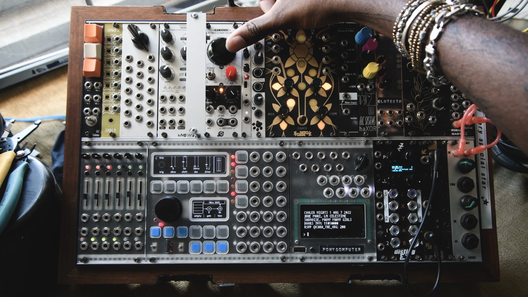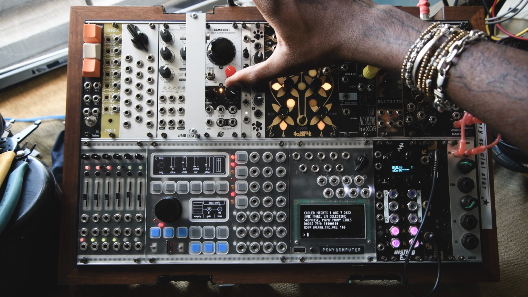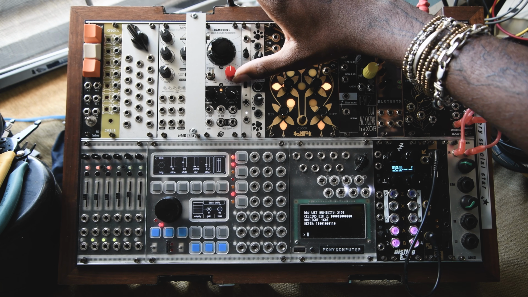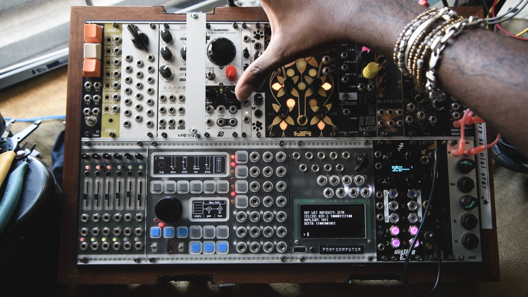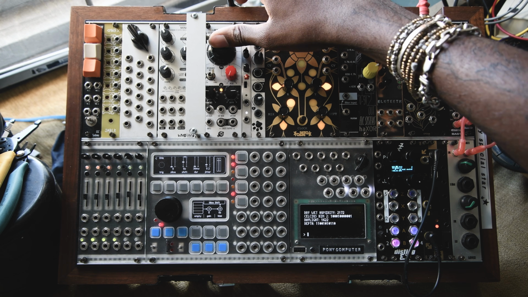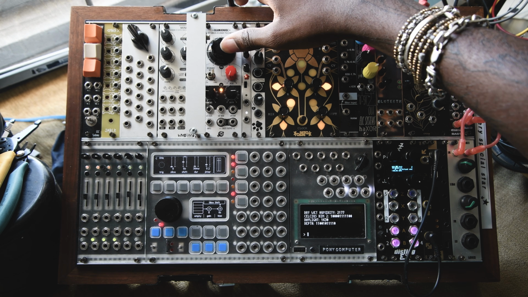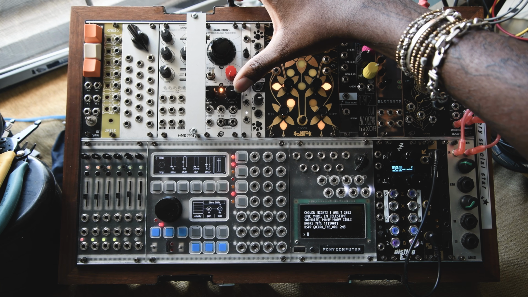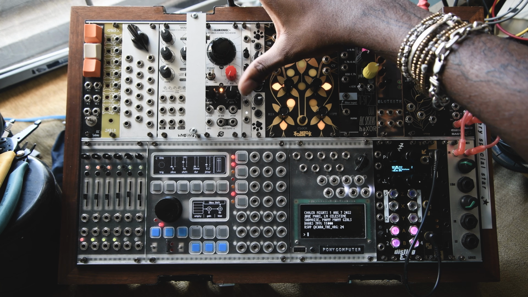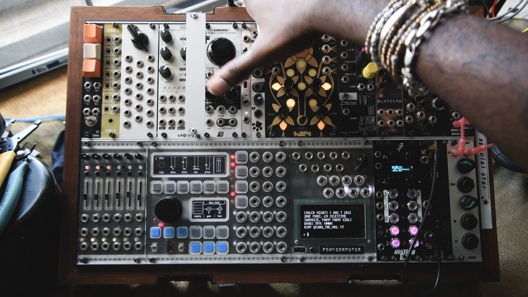Awesome phaser sounds from this thing. The feedback actually gets crazy on this, anywhere past halfway is crazy feedback. Yeah, it's just a simple phaser, mono input, stereo output, and you can control the, oh yeah, you had an LFO out. You can use the LFO out to control things. There's also external modulation.